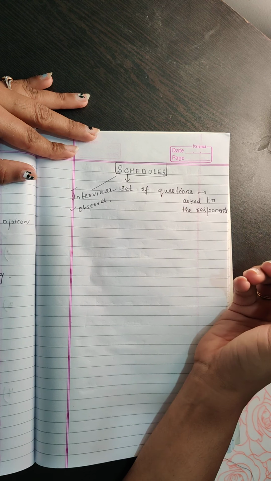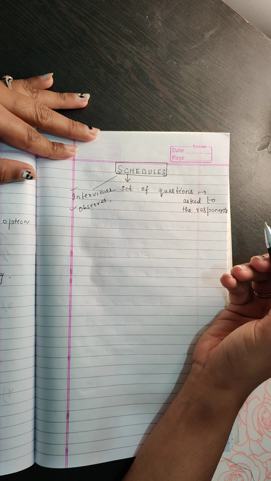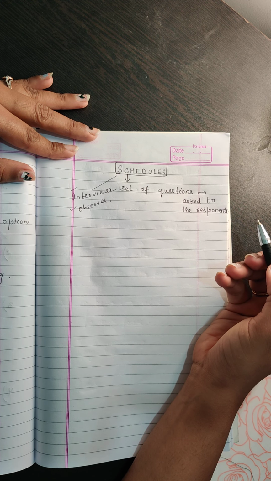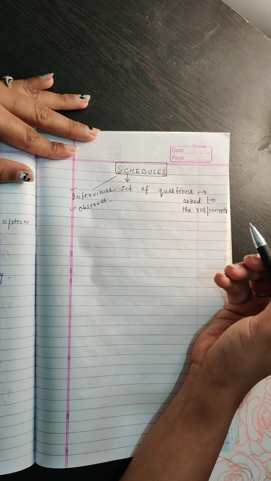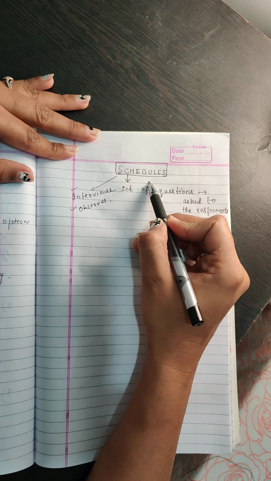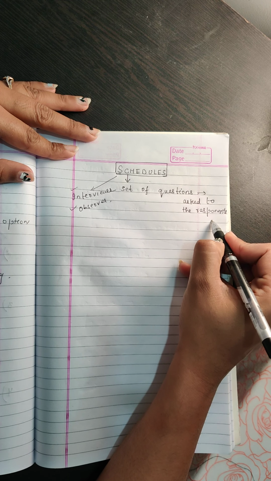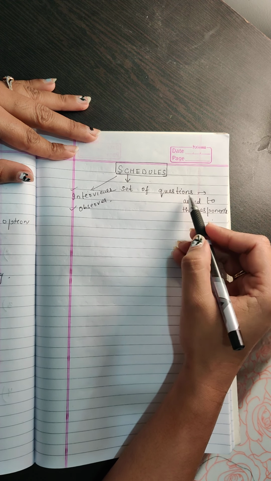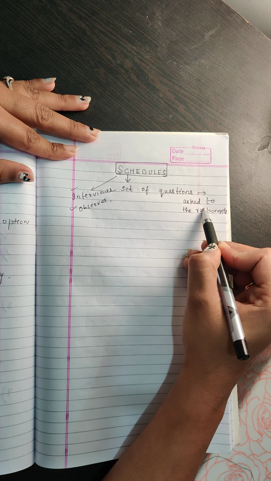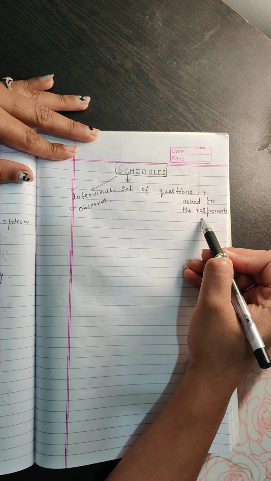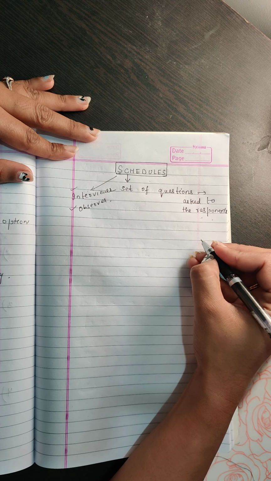These are a set of questions used to collect the data, but they are not given directly to the respondents. Rather, they are asked by the interviewer and recorded by the interviewer himself.